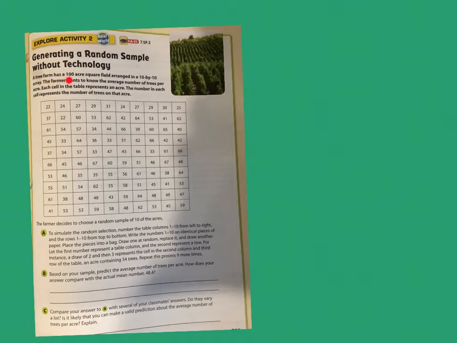So we have a tree farm that has a 100-acre square field arranged in a 10 by 10 array. The farmer wants to know the average number of trees per acre. Each cell in the table represents an acre. The number in each cell represents the number of trees on that acre.